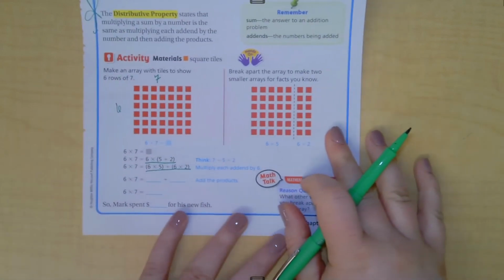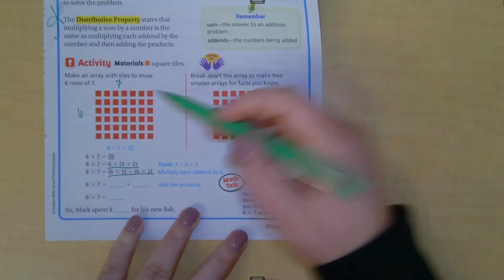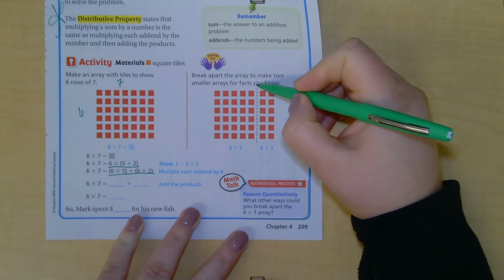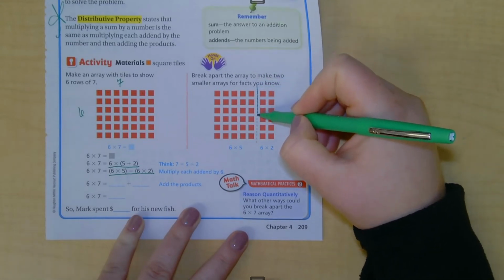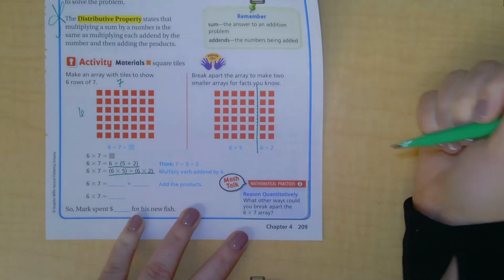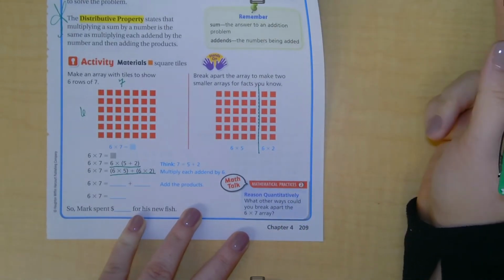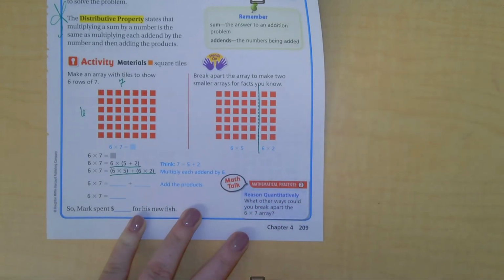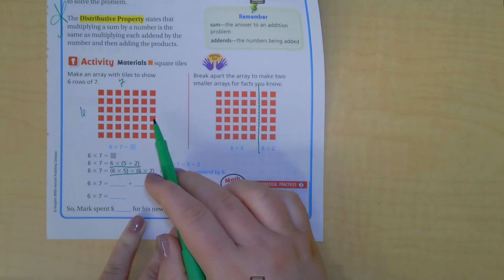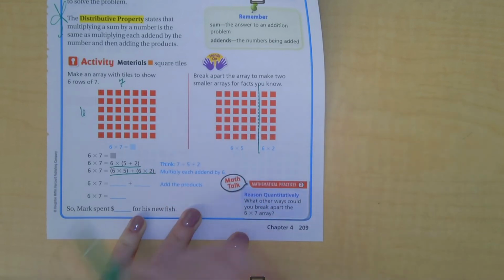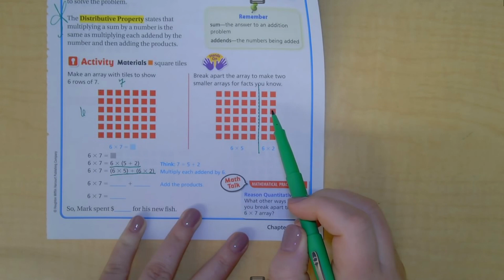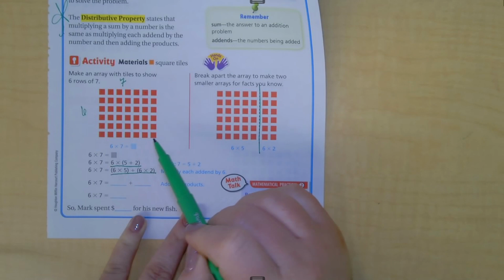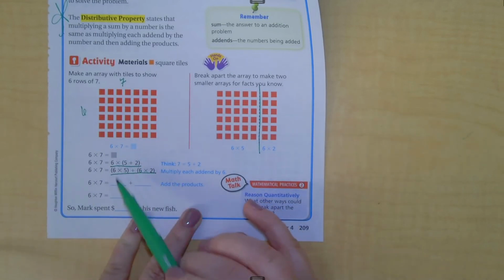Now I want to show you this on this array. This is the same array over here. The difference is we've taken our marker and made a line to separate this into 2 smaller arrays. If you separate into 2 smaller arrays, you're still using the same number of counters, but you're going to make it more simple to solve. So you know that you can solve for each array, then add them back together to find the total of the original array. Same thing that we're doing down here.